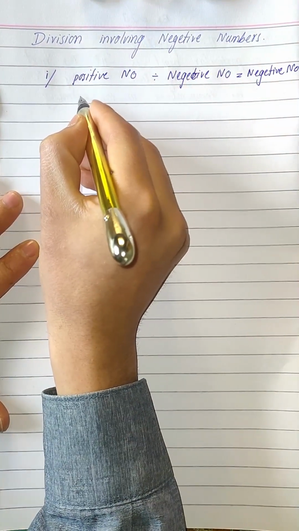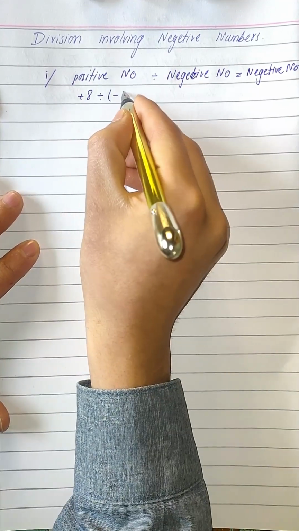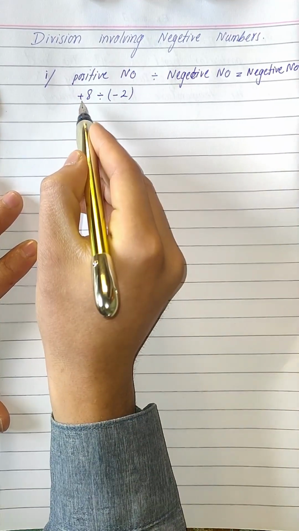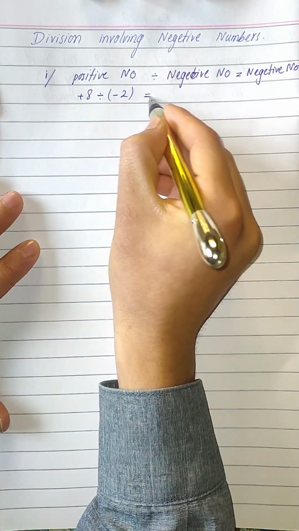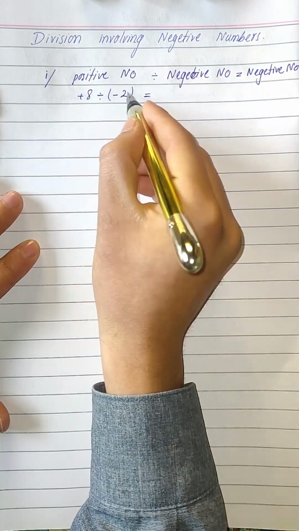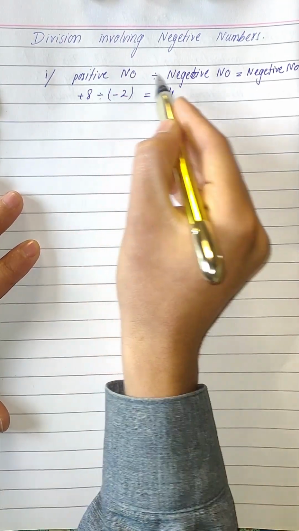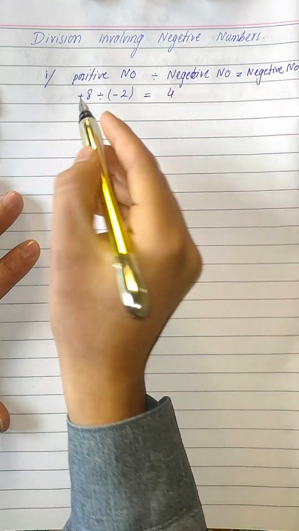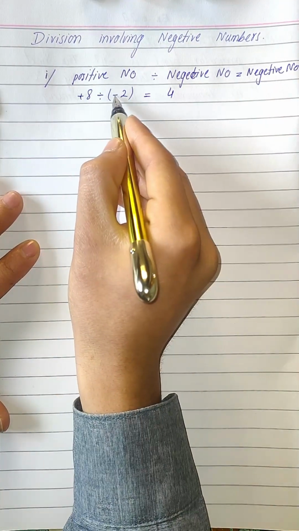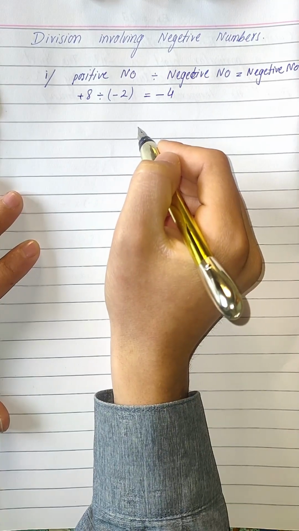If we take, for example, a positive 8 which is being divided by minus 2. So the first number is positive and the second one is negative. If we divide these two, first of all 8 divided by 2 will be 4, and we can see that when a positive number is being divided by a negative number, the answer will be a negative number. So here positive divided by negative will be negative. So the answer will be negative 4.